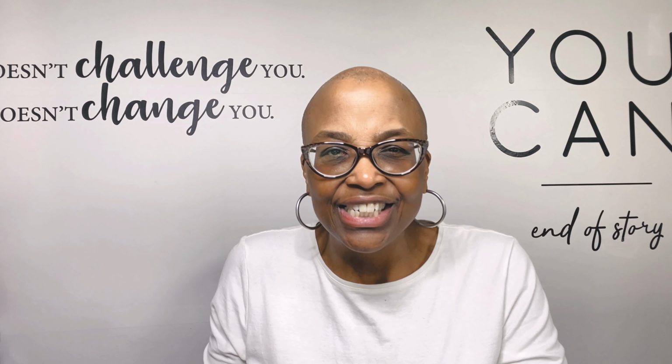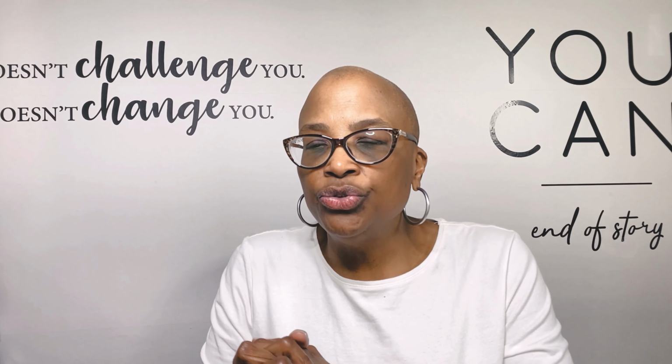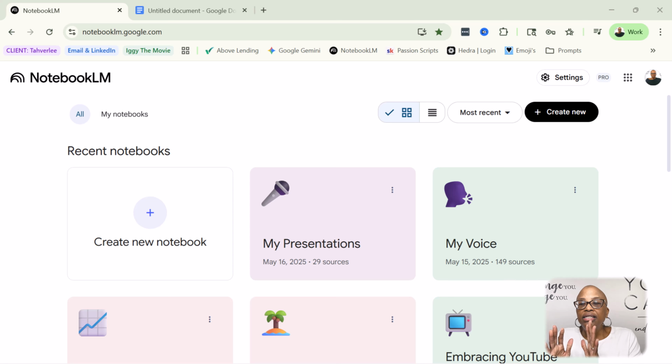an assigned notebook. So on my screen right now, you can see the dashboard for NotebookLM. NotebookLM is free to everyone that has a Gmail account. If you own or are paying for a subscription for Workspace, you then have the Pro version, and you'll know that you have the Pro version if you see Pro up here in the upper right corner.